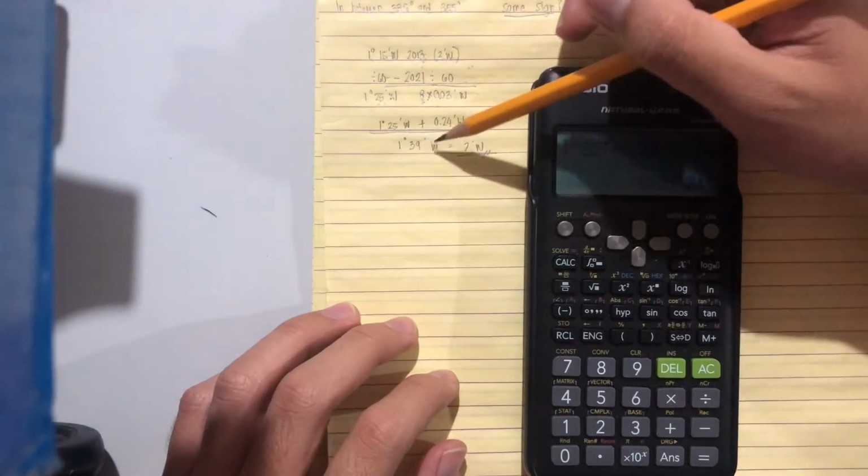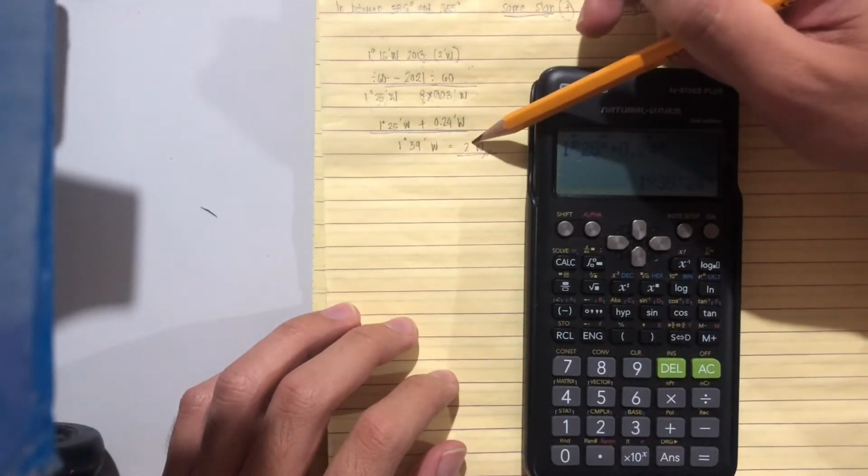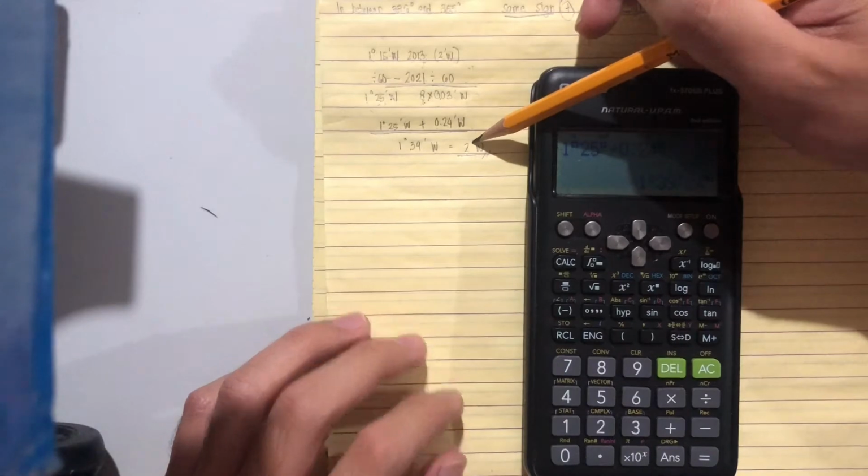To round it off, I rounded it to 2 degrees 2 minutes west.